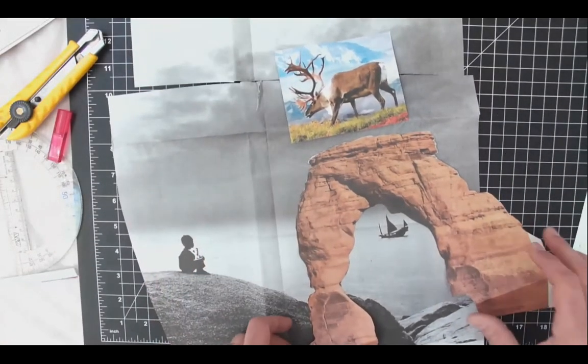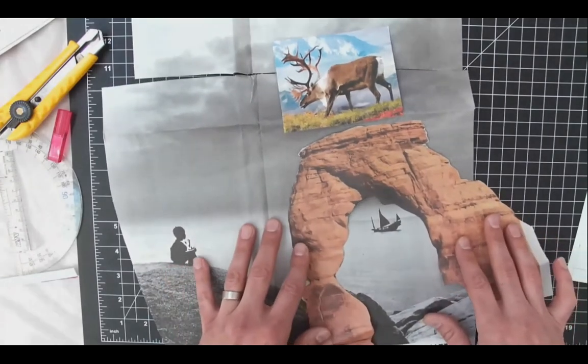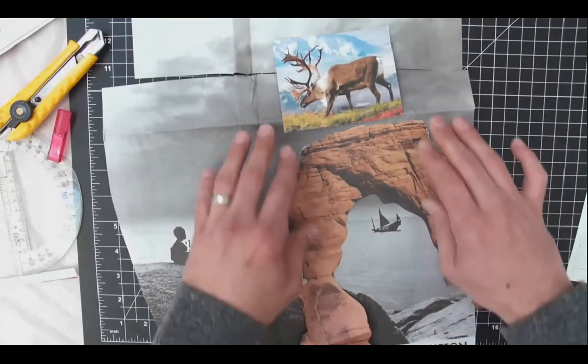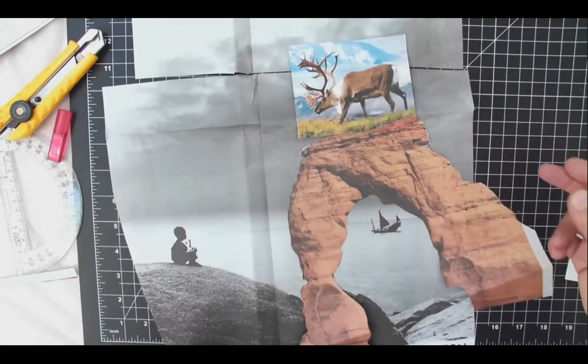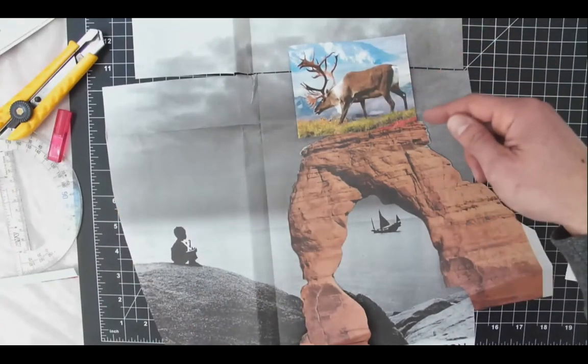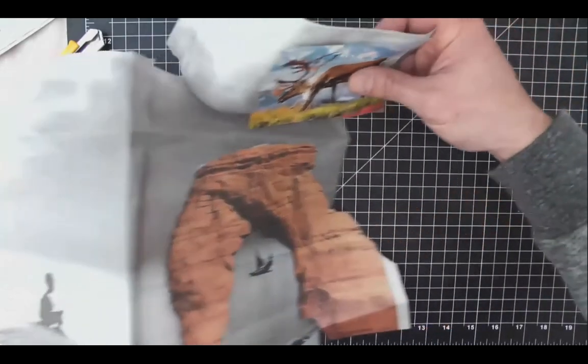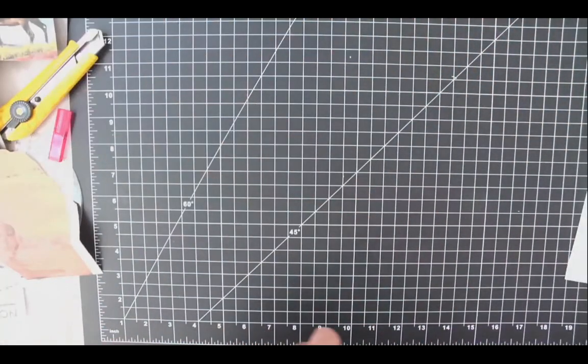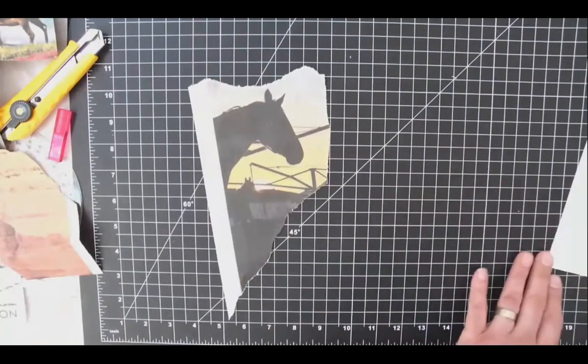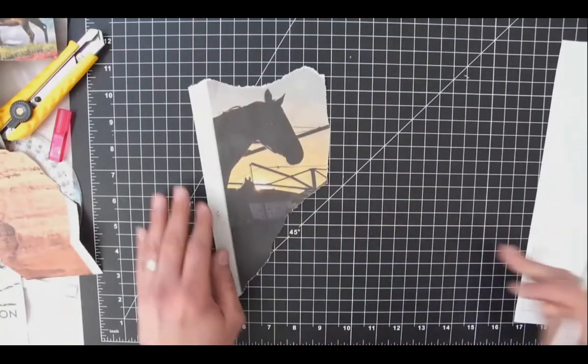So what I have is my background of the water and the boat, the stone arch that I've cut out, and then I have this caribou. Now, I just want to talk really quickly. I'm not going to bother cutting out the caribou too much because I'm just going to work around it. But I did want to talk about using the X-Acto knife really quickly, if I can find it under my layers of paper. All right.